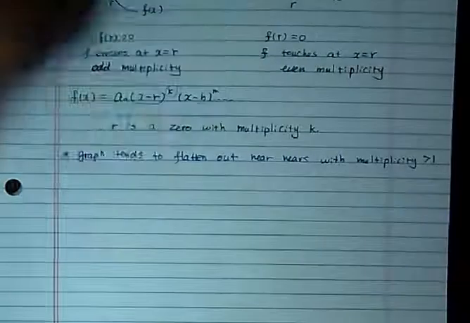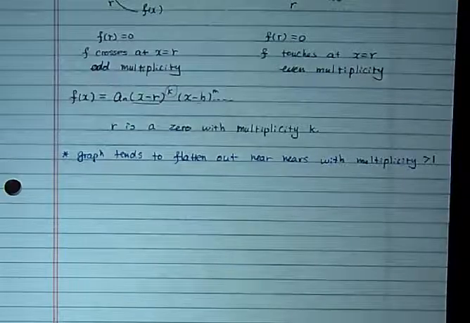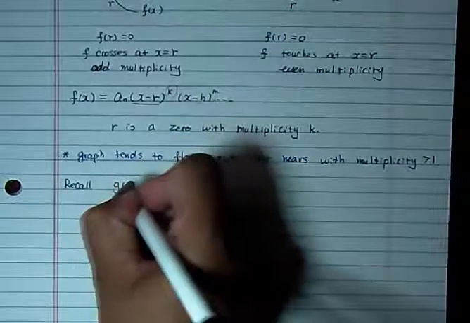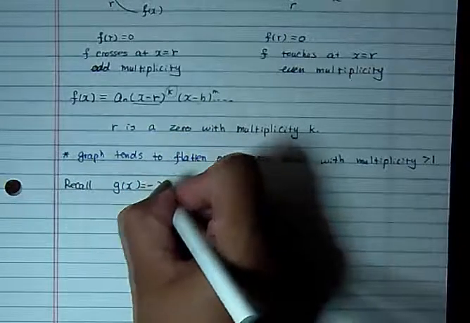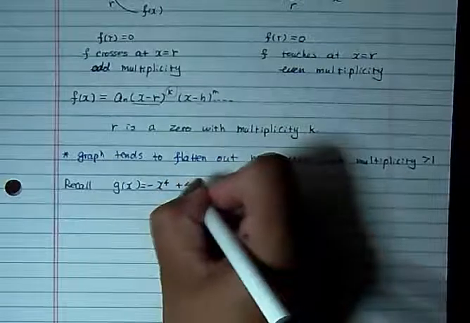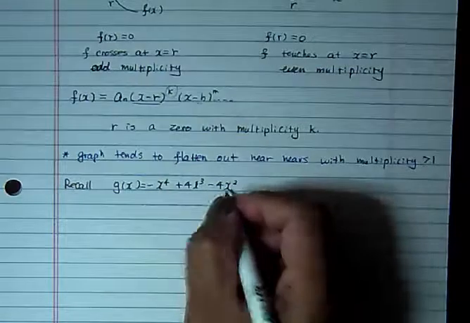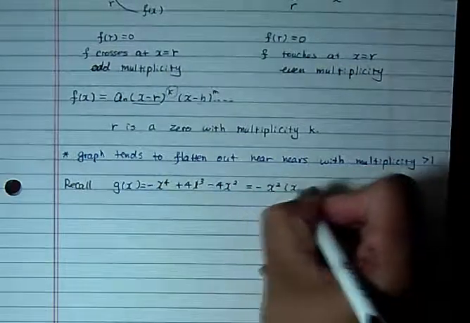Alright, let's go back to see our example. Let's record the example. G of x is equal to negative x to the fourth plus 4x cubed minus 4x squared, right? From here, we do get that it's negative x squared times x minus 2 squared.